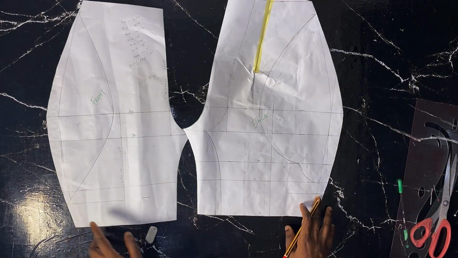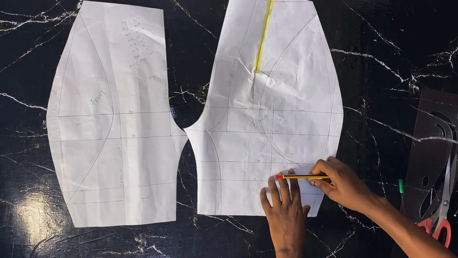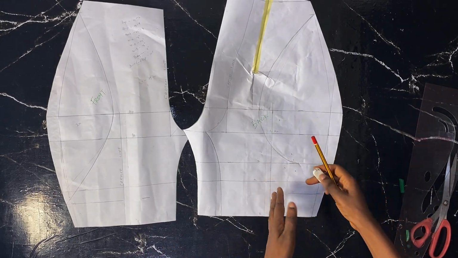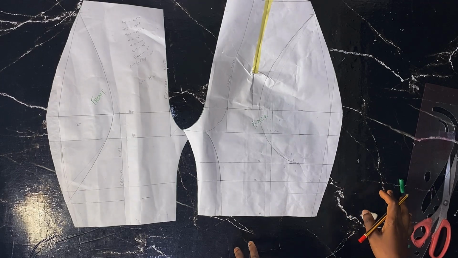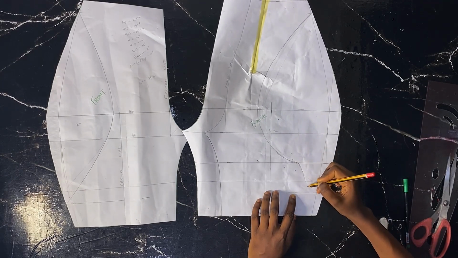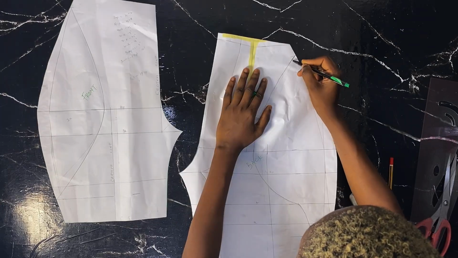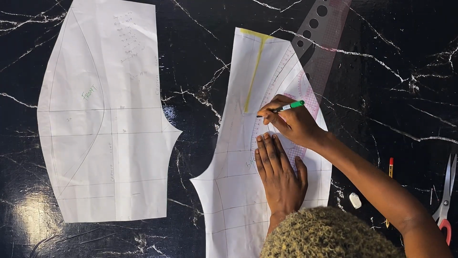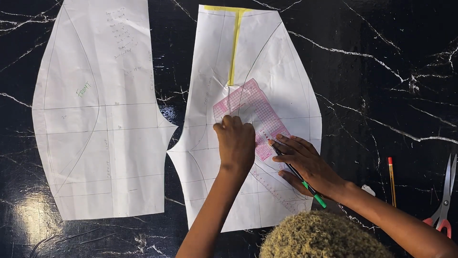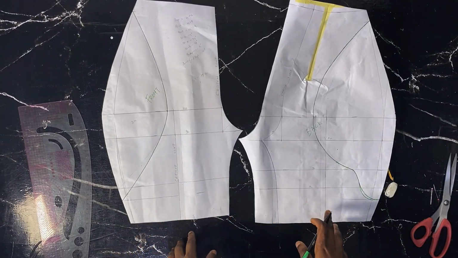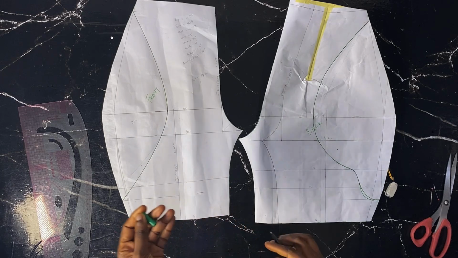Came down by 1 inch in front, repeating the same thing for the back. The reason for that is because I want this to blend in very well into my tights. Okay, I don't want it looking weird. So since we already cut out our short on fabric, I'm just going to cut this out, okay?